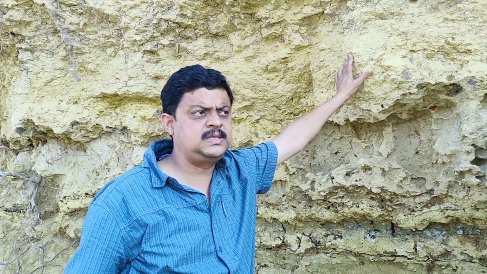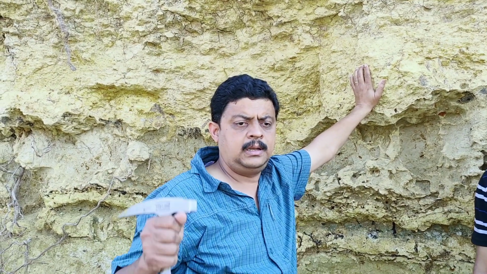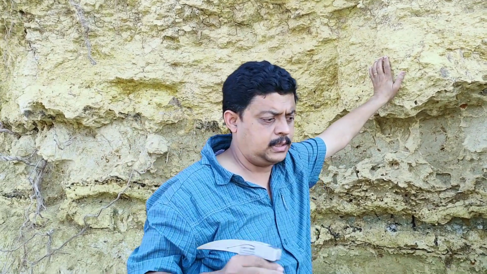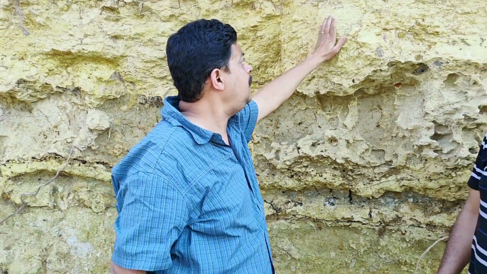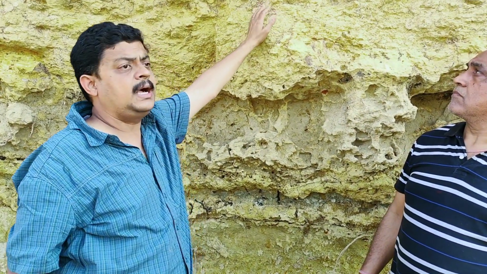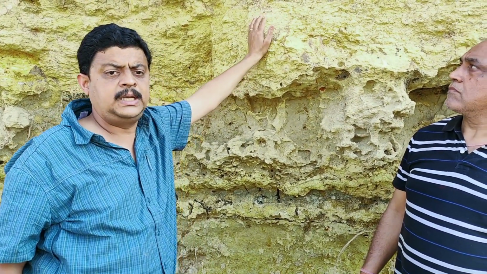But since this is Miocene, we know from the Kachchh limestones of Miocene and the thin sections produced from there that the primary porosity is completely choked up with segregation of calcite. But there is secondary porosity developed in the form of vuggy porosity.